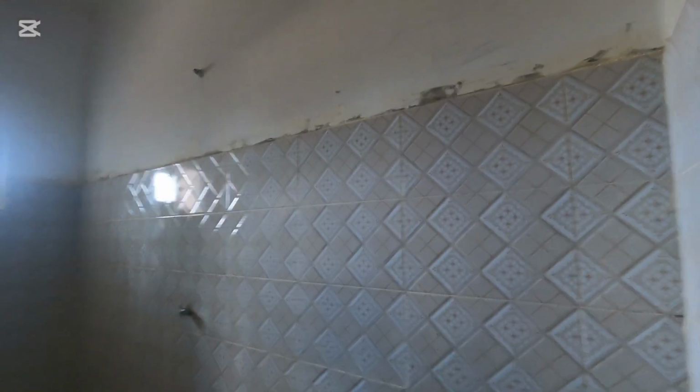The paint on top there is yet to be done. The fill-up is going on, and the sandpaper. So in this toilet it is not yet done, but we will be done with it in a few days' time.